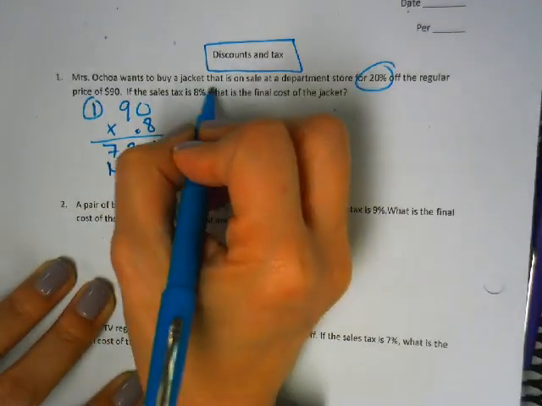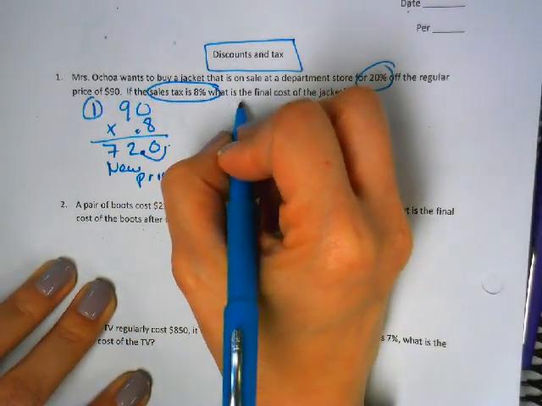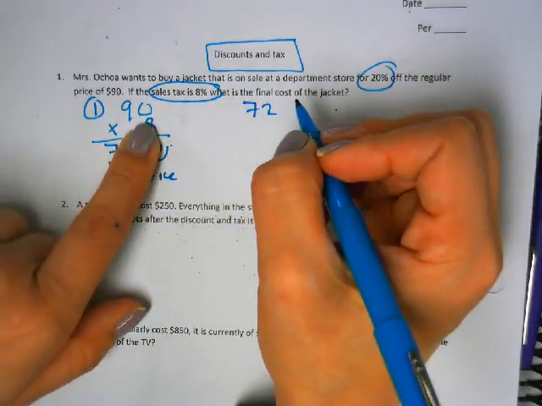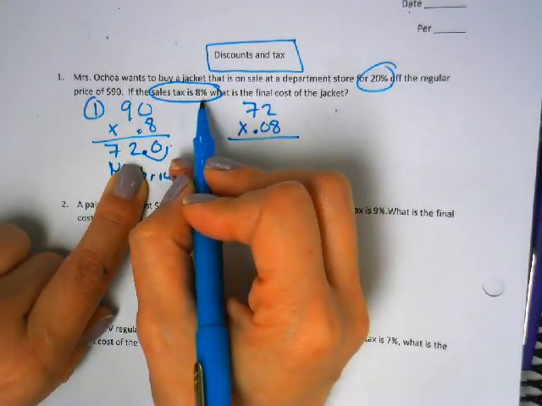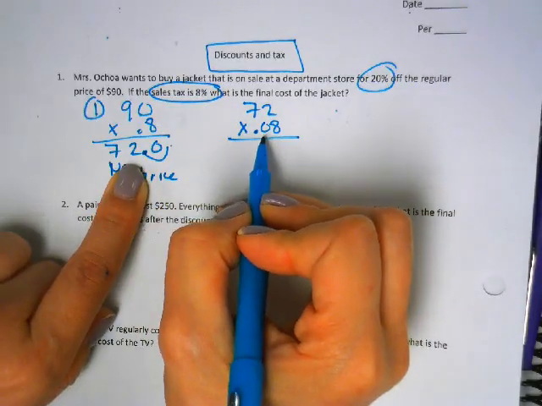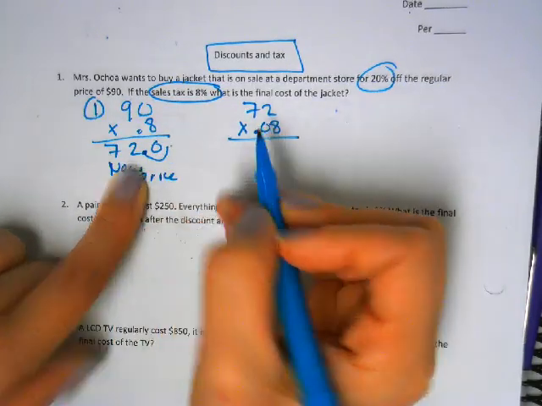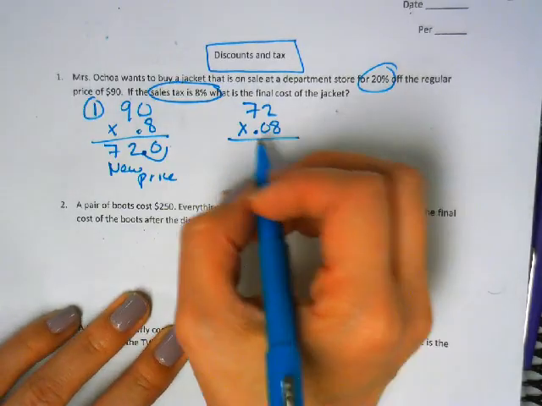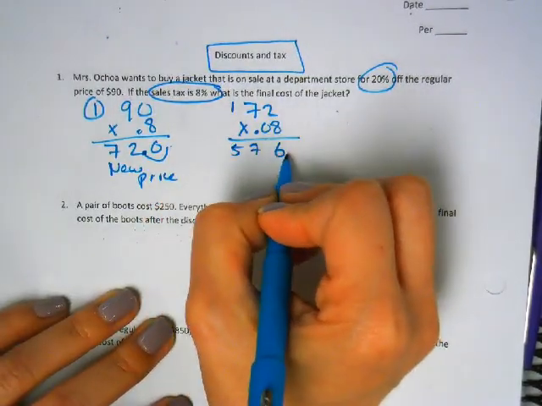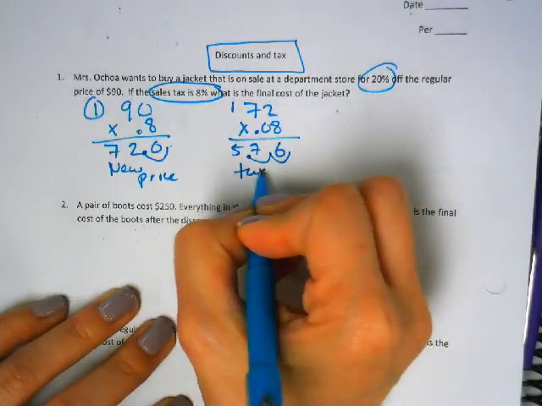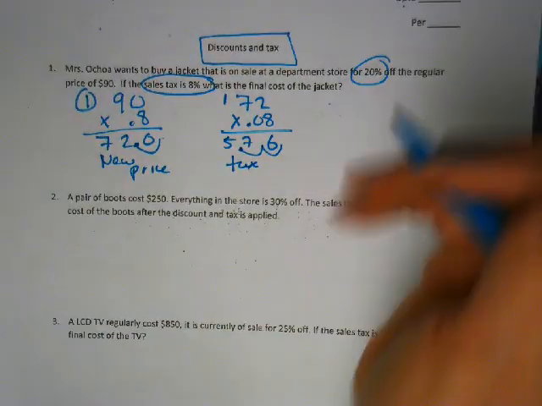But then I have a tax. So we're going to do 72, not 90, 72 times 0.08. 0.08 is our sales tax written as a decimal. We don't use the 90. We use the 72, the lower price. We use the shortcut. Move it 2 times. This would be my tax. I'm going to pay $5.76 in tax.